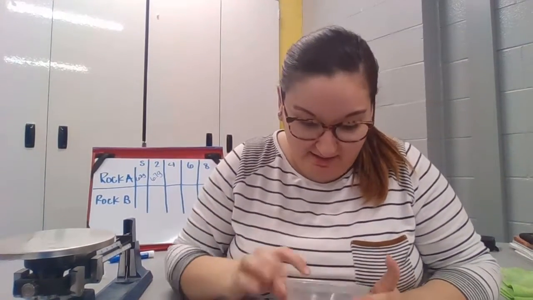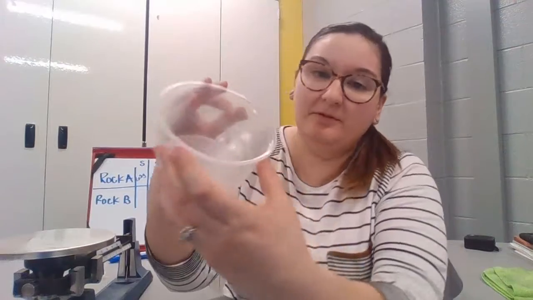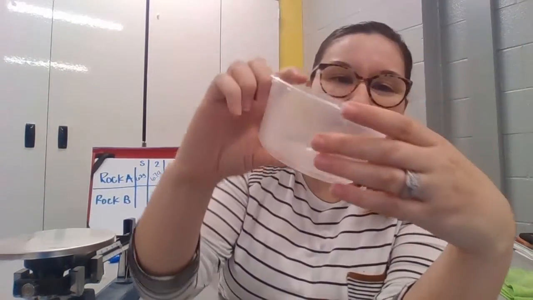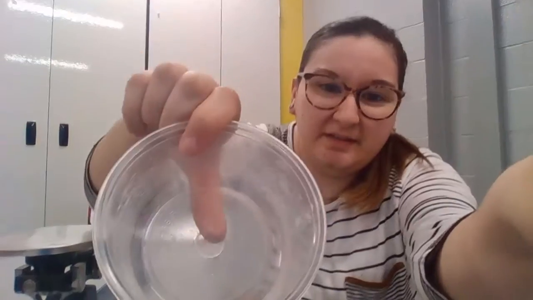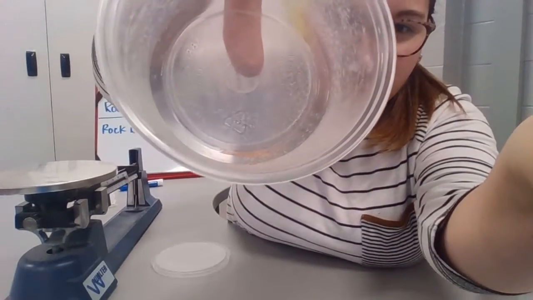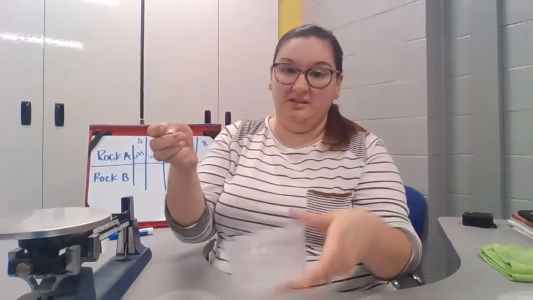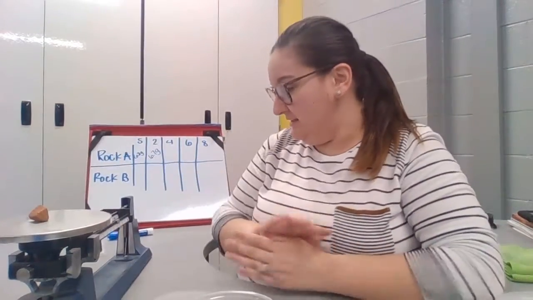Okay, so I'm back after shaking for 4 minutes. Boy, my hand is tired. And we have some more sand looking stuff. I don't know if you can see it very well. If you see that sand right there, that's stuff that came off of our rock. Okay, so let's see how much it weighs now.